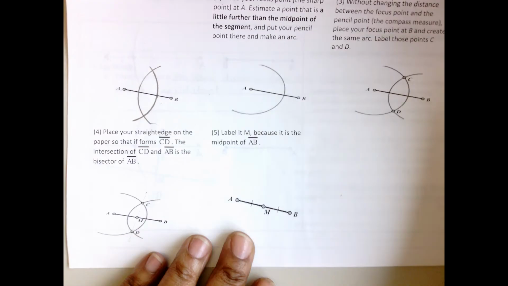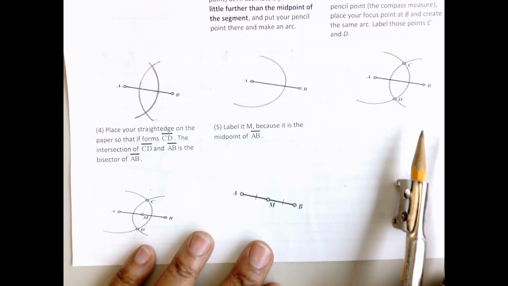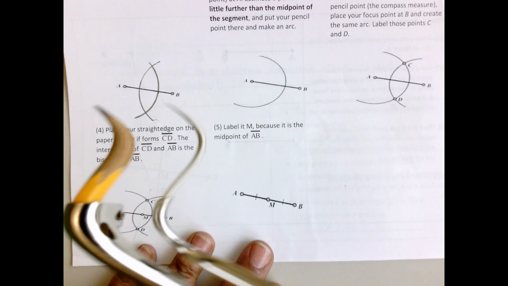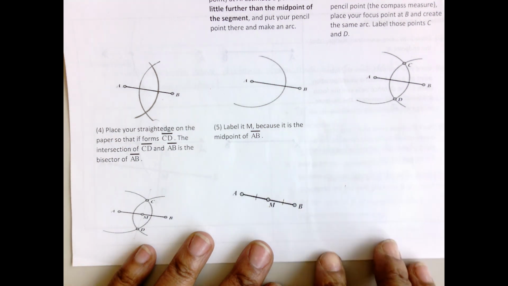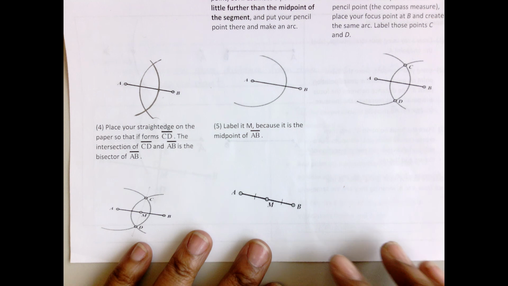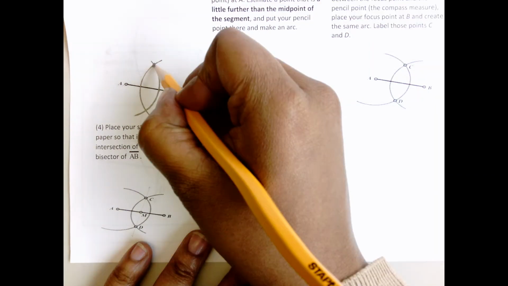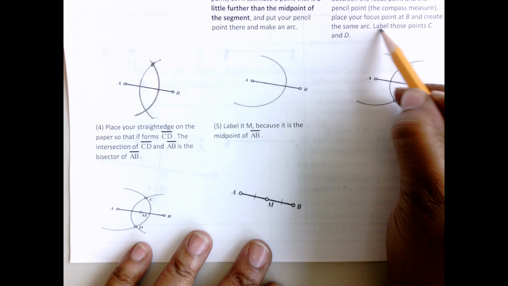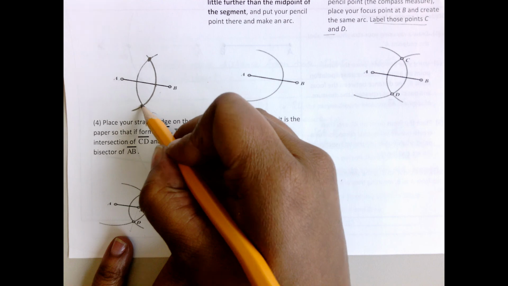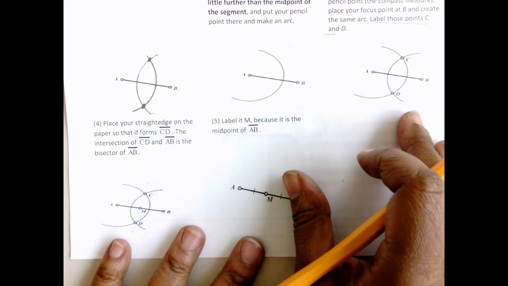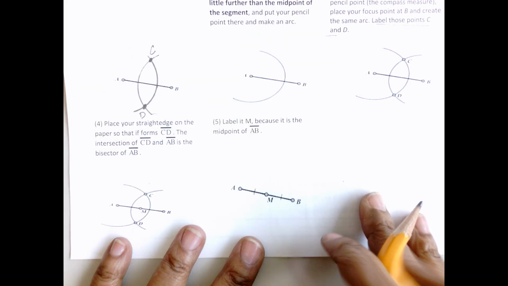Okay, so the next thing we're doing, it says here, place your straight edge, remember don't change anything, place your straight edge on the paper so that it forms CD. So we are going to, and one step that we didn't do here, is to label those points C and D. Label the points of intersection. These are the points of intersection, C and D, okay?